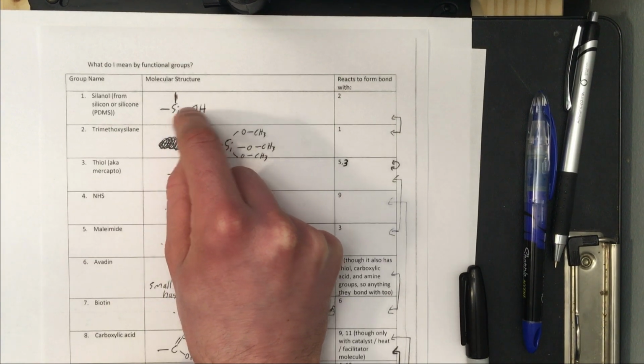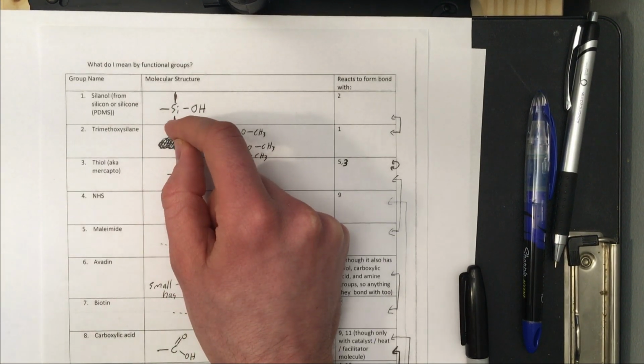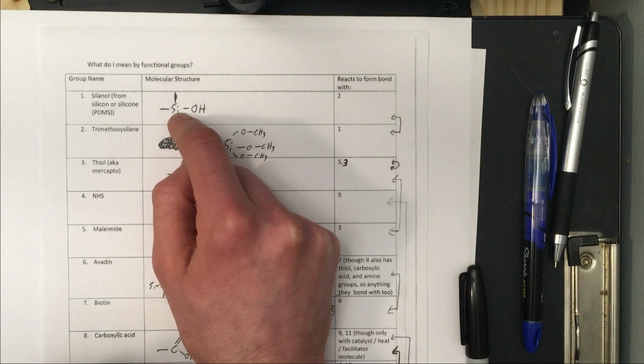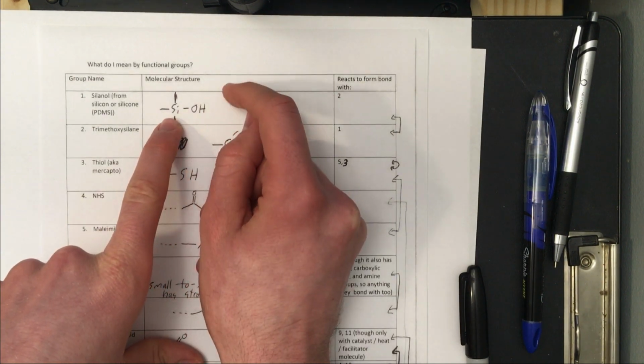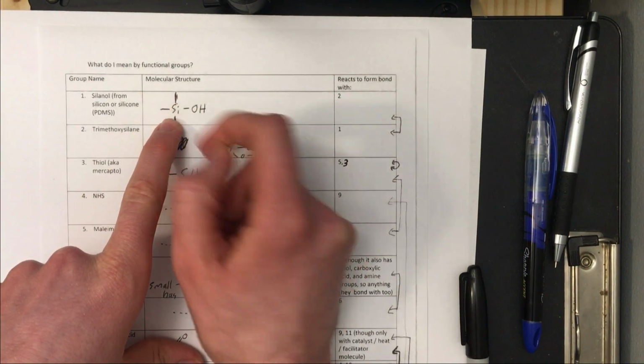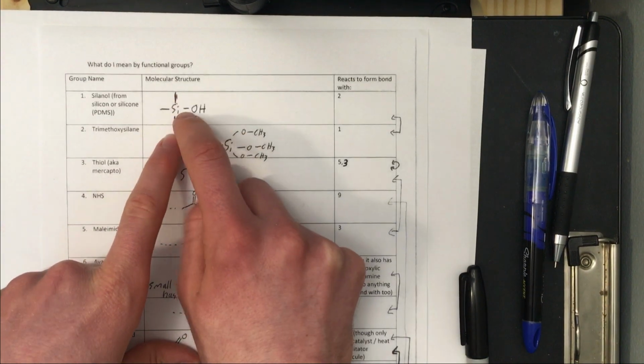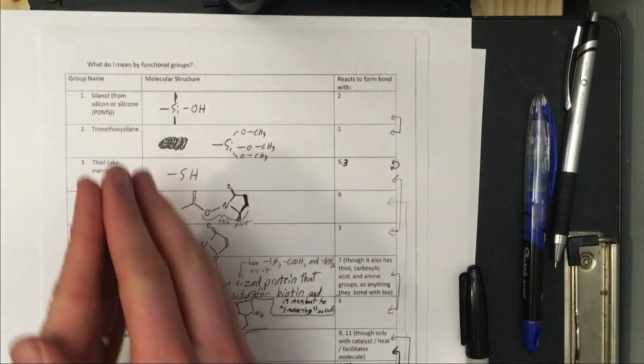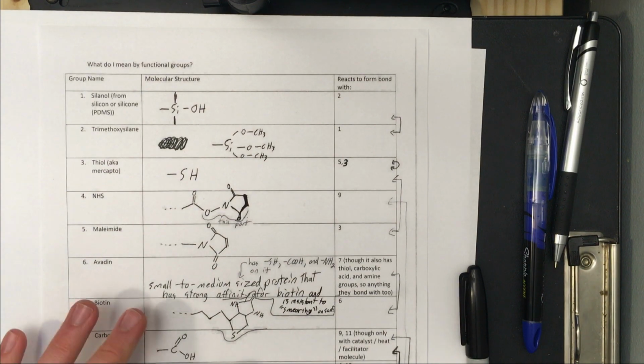This OH group spontaneously gets attached to any exposed silicon atoms if water encounters a silicon surface. So basically, if you have silicon that contacts water, you're going to get silanol on it.